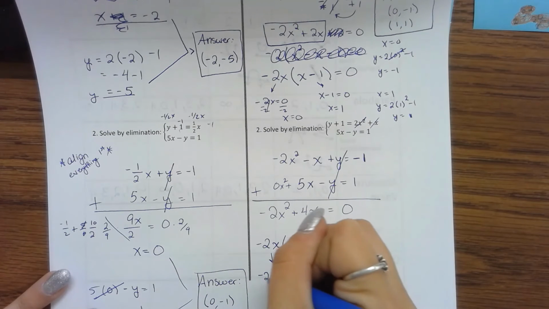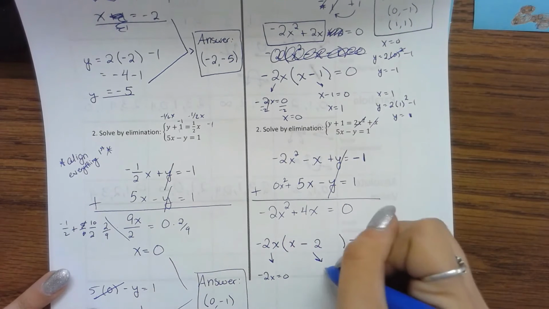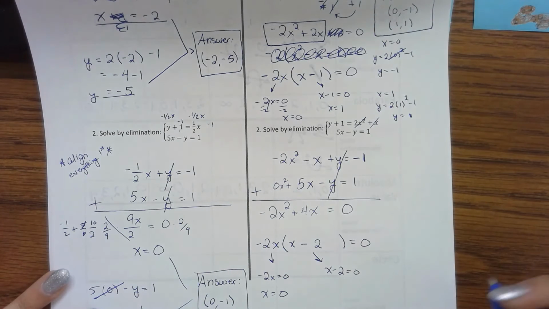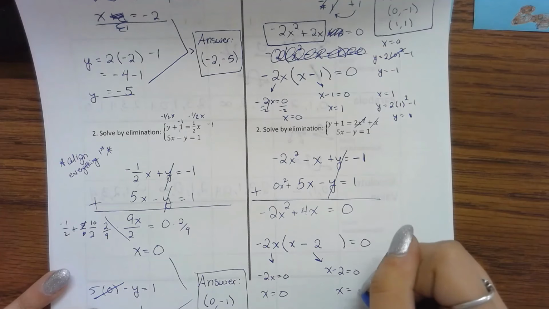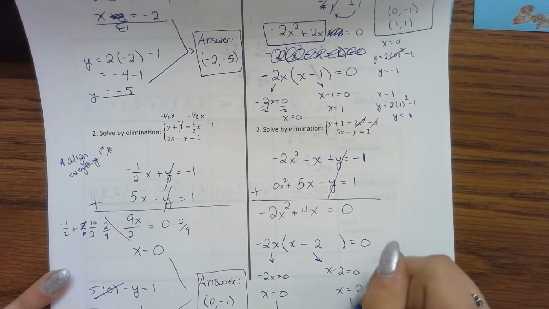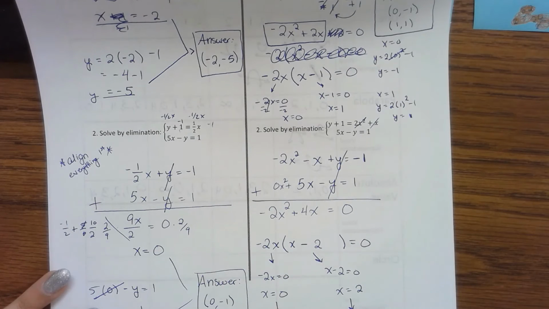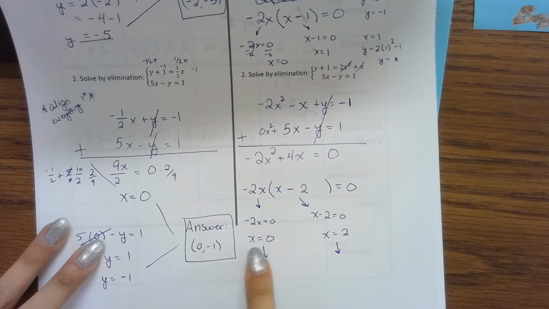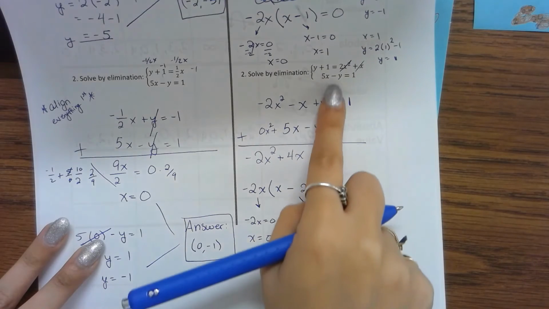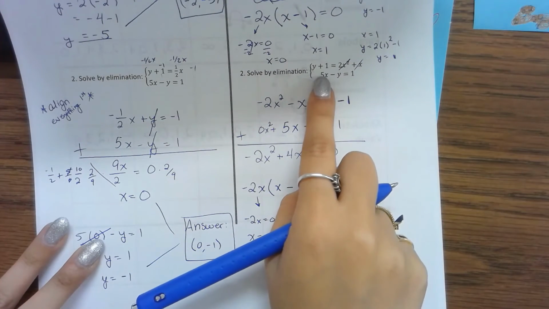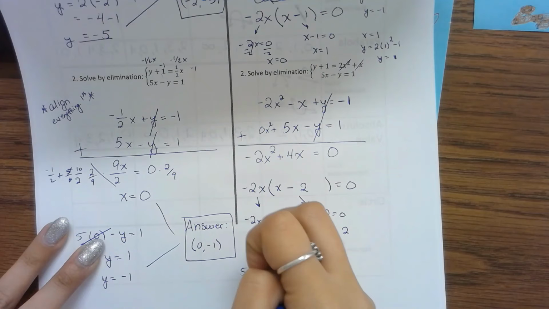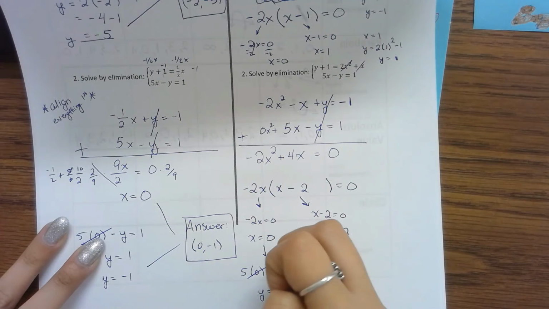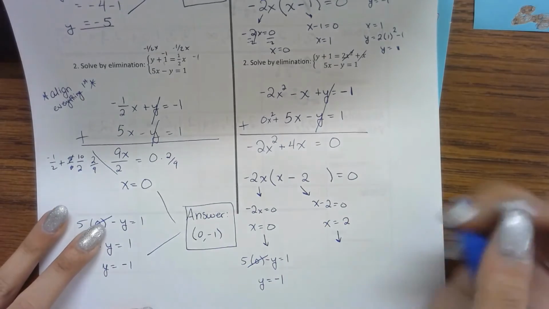Now we can take each part and set it equal to 0 and solve separately. So we get x equals 0, and x can also equal 2. And for each of these, they're going to have a separate y value. And I'm going to have to figure out what that y value is individually. If I take 0, I can plug it into whatever I want. I'm going to plug it into the second one. I'm going to do 5 times 0 minus y equals 1. And we get y equals -1.